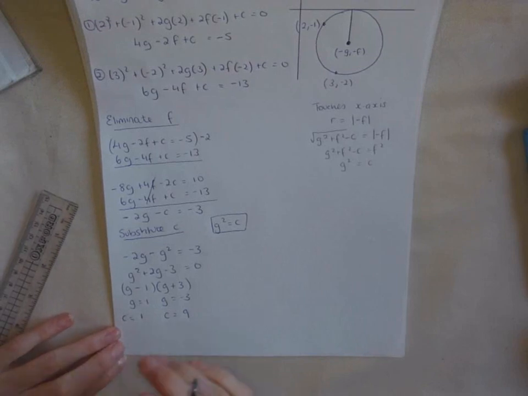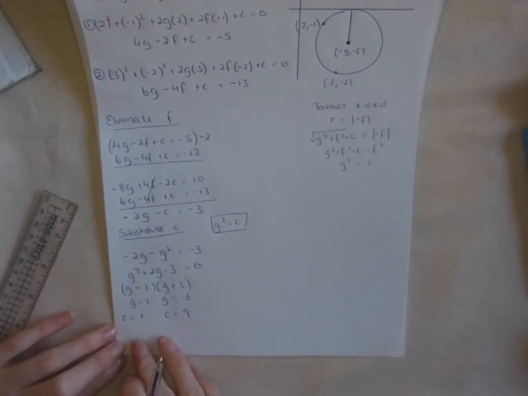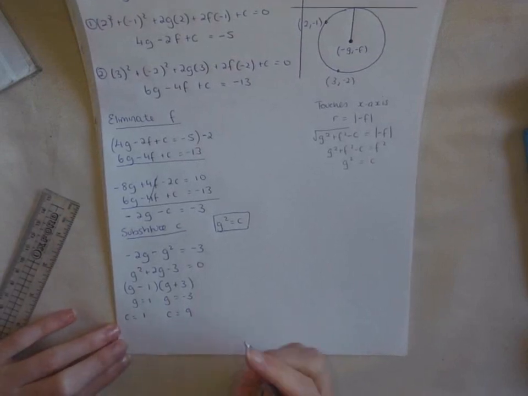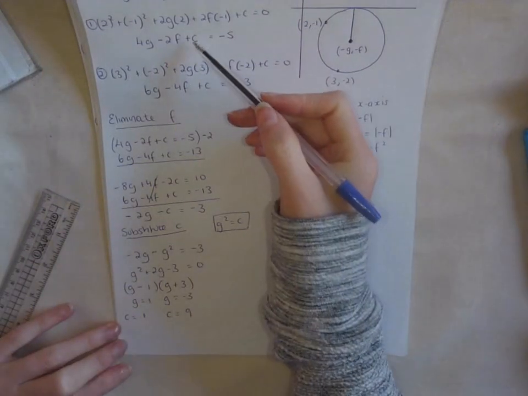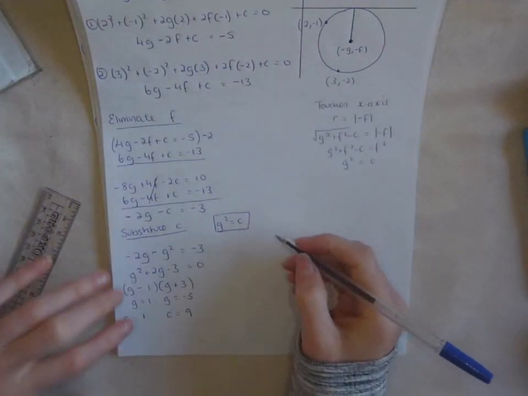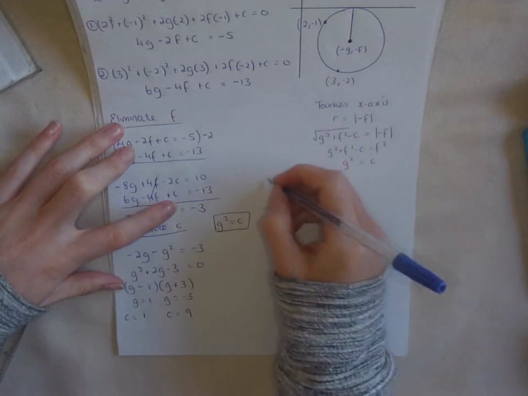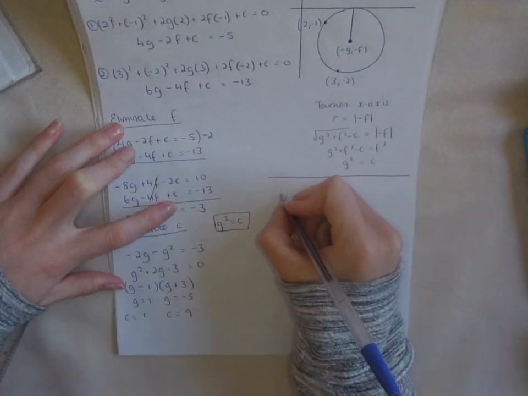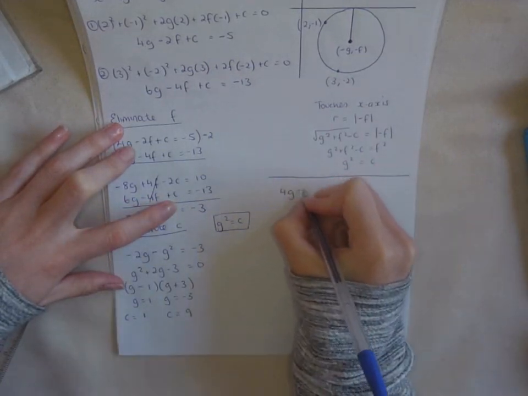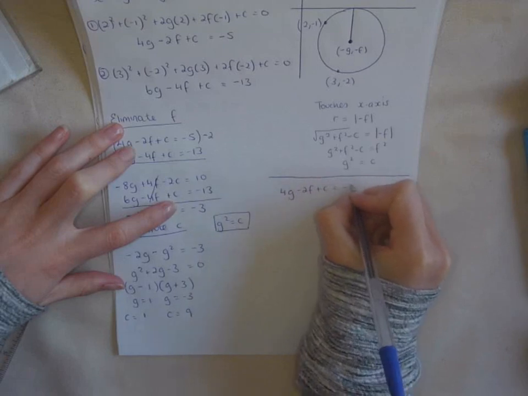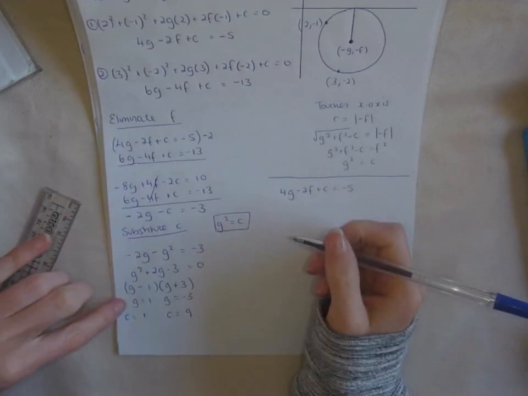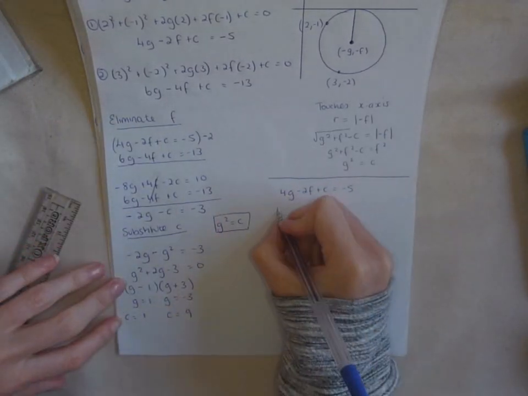Then we're going to substitute those two in to get answers for f. Into any one of the lines, I'm going to pick just the top one there. So 4g minus 2f plus c is minus 5. I'm going to fill 1 and 1 in first.